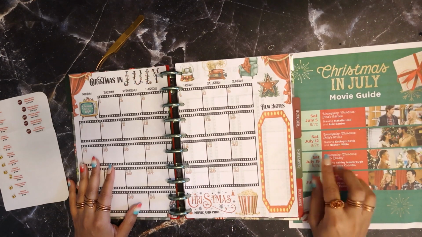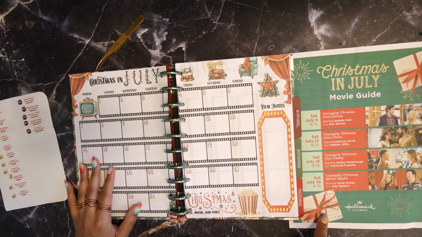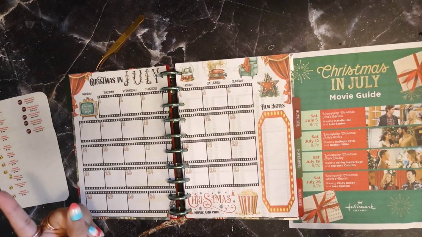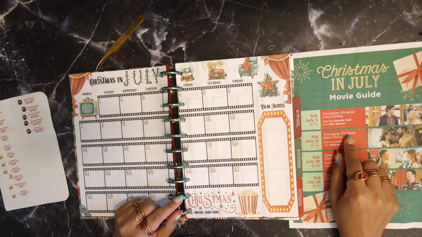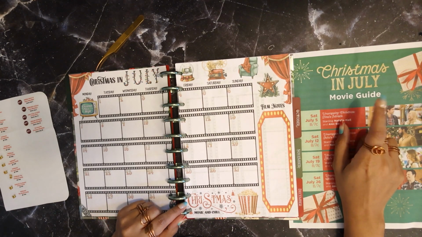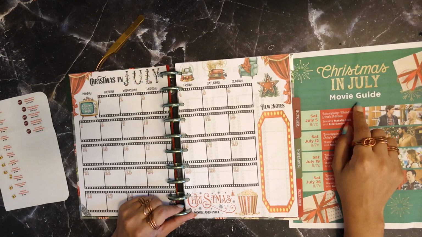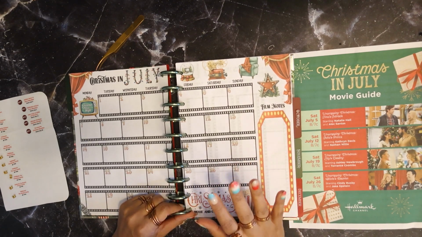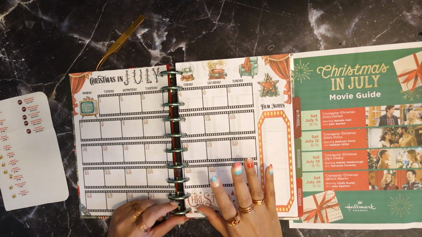So I have my Christmas in July movie guide from Hallmark. And then I have some notes on my phone for some other movies. I think they came up with a series as well, in addition to this, and some other movies that I have that I wanna add here. So let's go ahead and get started.